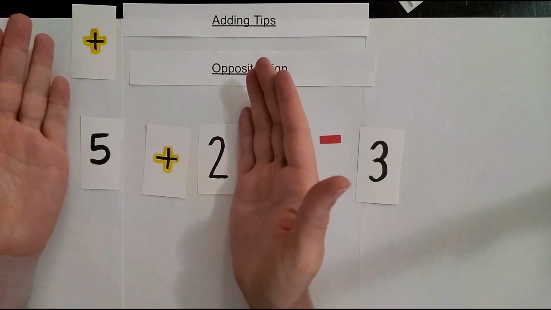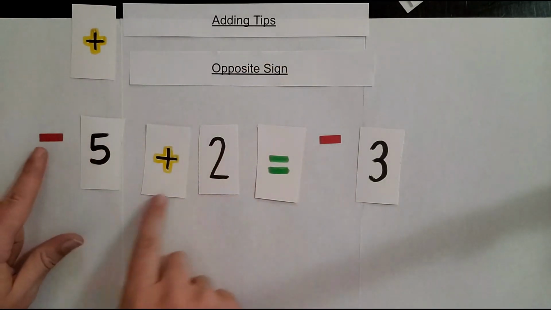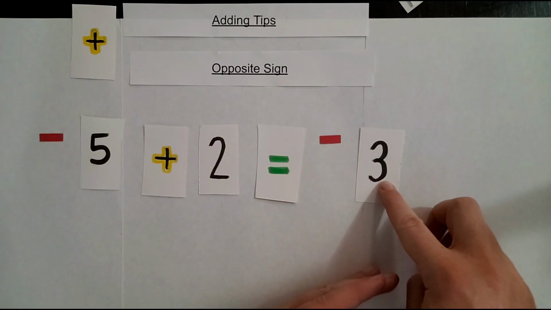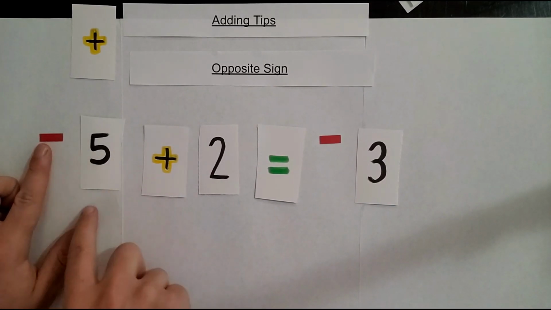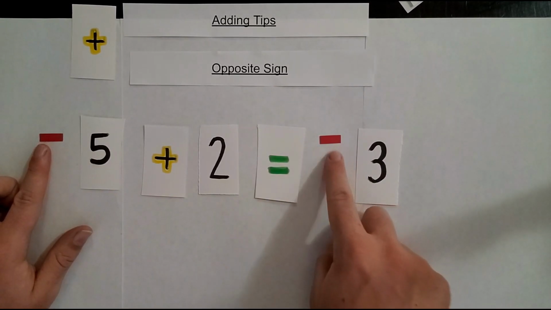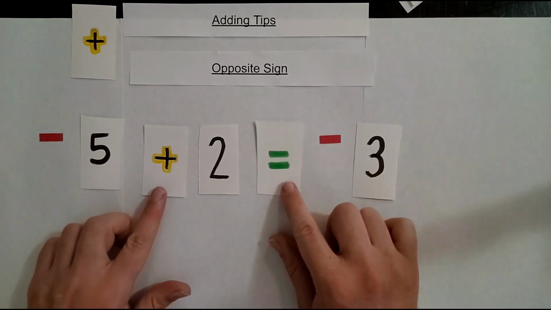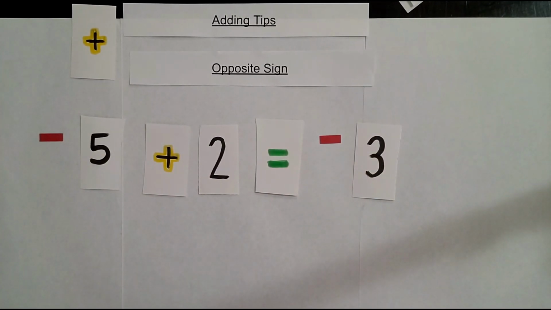So we just do the 5 minus the 2, because these are opposite signs. The 5 minus the 2 gives us the 3. And then because the negative number is bigger, the negative sign stays. And that is the tip for what to do with opposite signs when adding and subtracting.